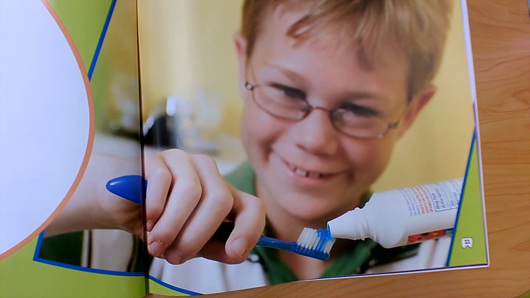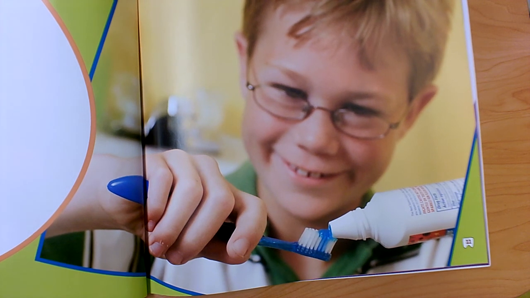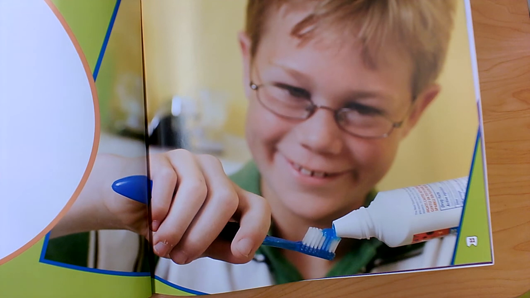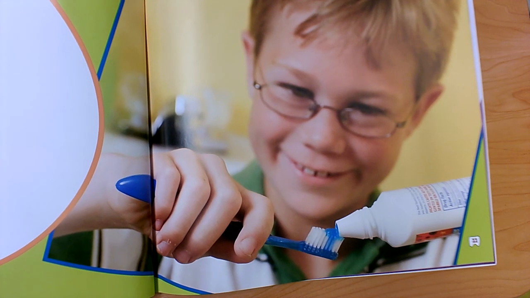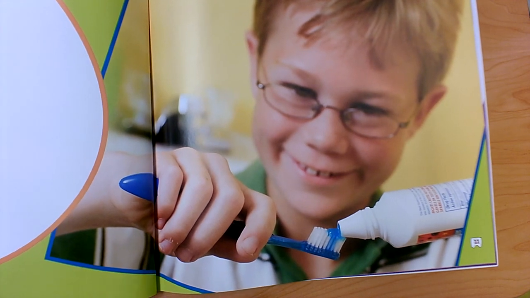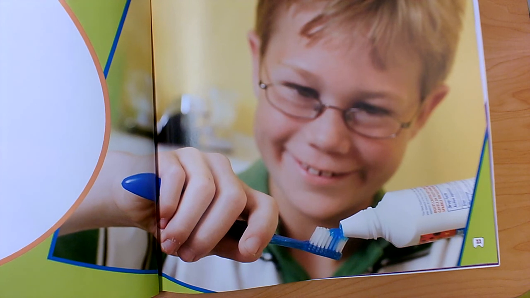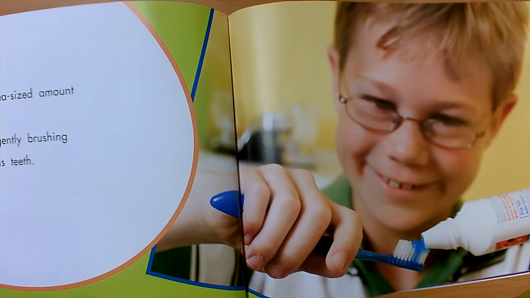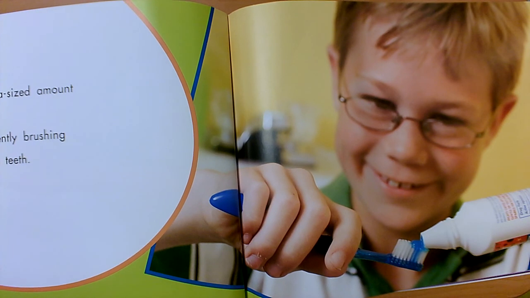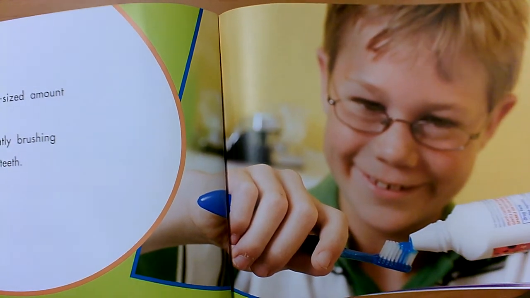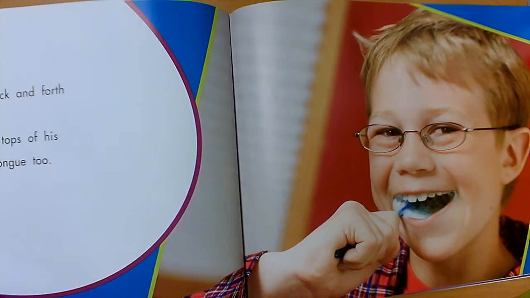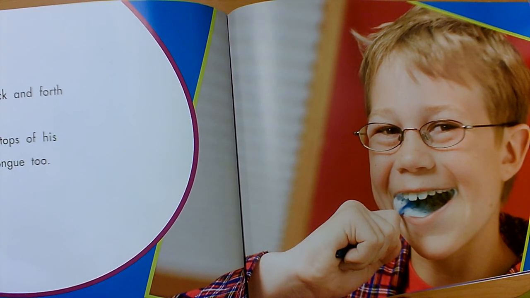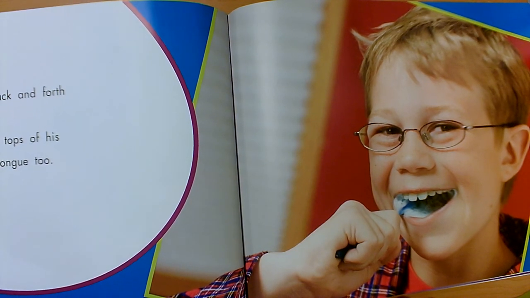Do you ever have those little green spheres, little green balls on your plate at dinner? Those are called peas. And they're saying a pea-sized amount, so a very small amount of toothpaste. You don't fill the entire toothbrush up. So Luke puts a pea-sized amount of toothpaste on, and he starts by gently brushing all sides of his teeth. Luke brushes back and forth in small circles. He brushes the tops of his teeth and his tongue too.